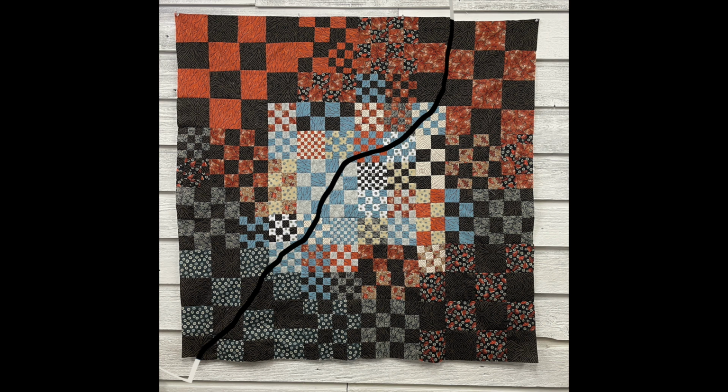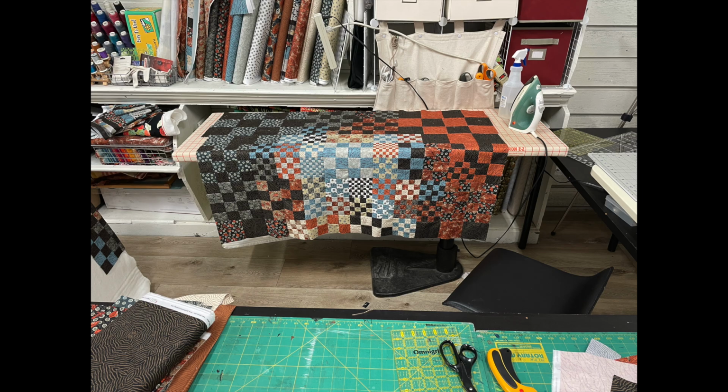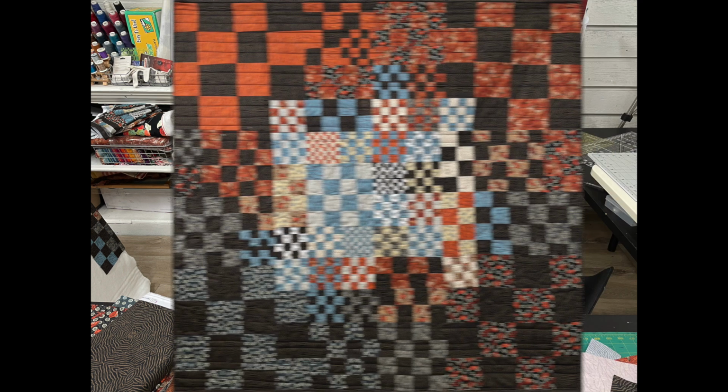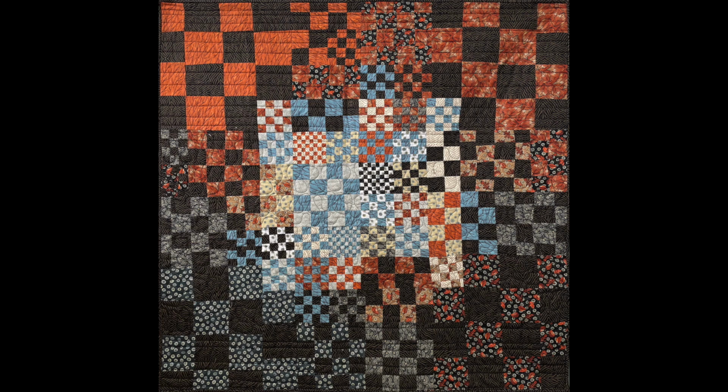And in the end, I decided to leave it as is because I really wanted to get on to the next quilt. And so that's what I did. I also kept thinking, I've seen this quilt before, which really bugged me.